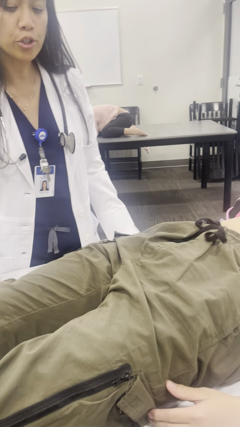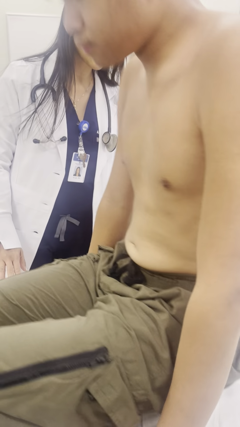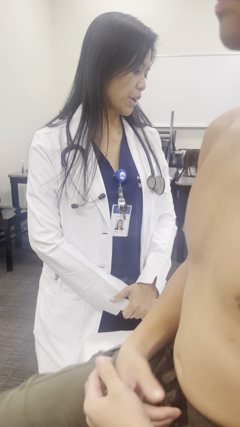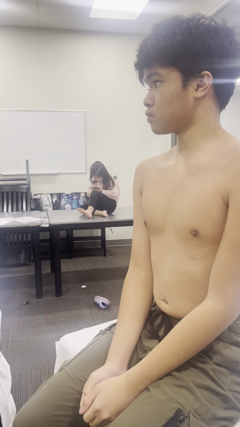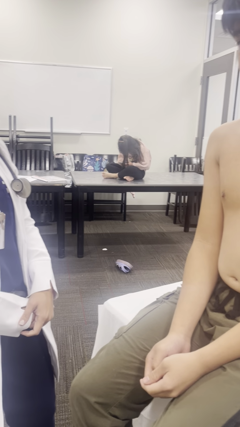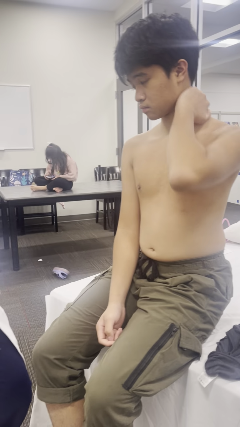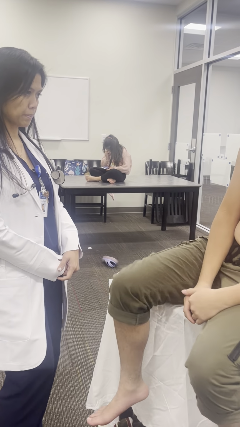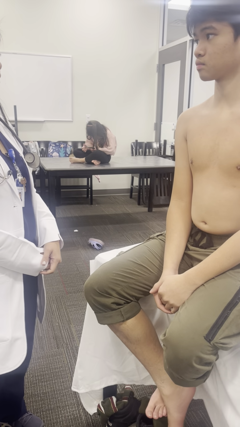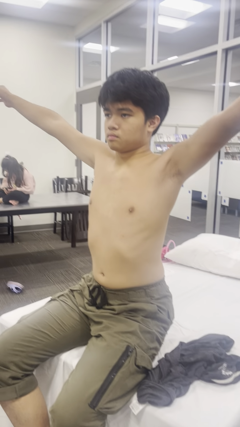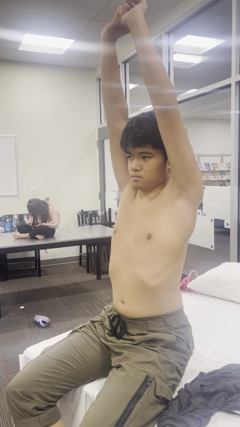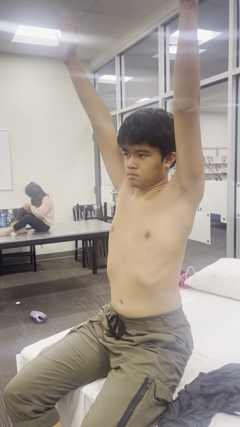Kai, would you be able to sit down at the edge of the bed, please? Okay. So first, we're going to inspect the range of motion of your shoulder and your hip. First we're going to do abduction of your shoulder. Abduction, please. And then for adduction, we're going to start at the top and then go down. So that's the adduction. Okay?